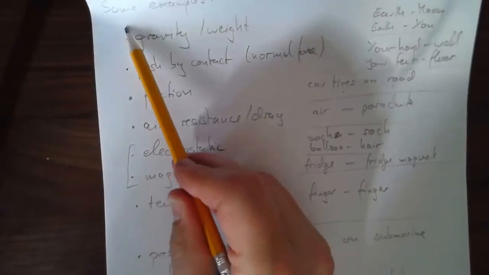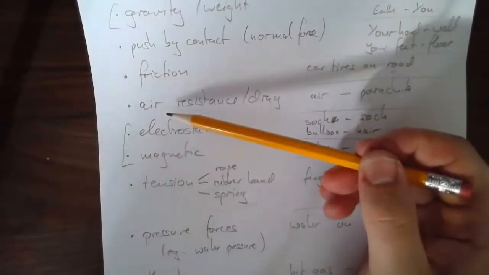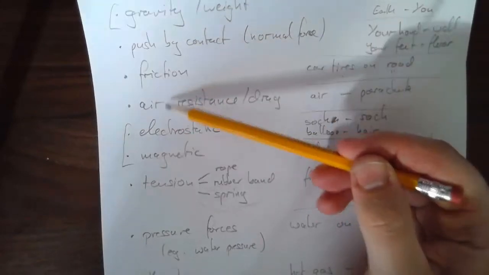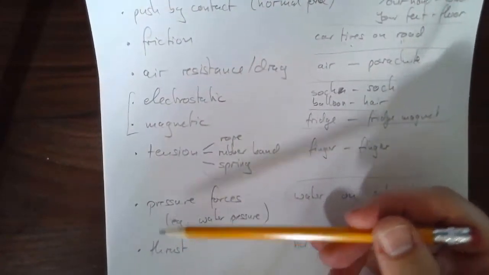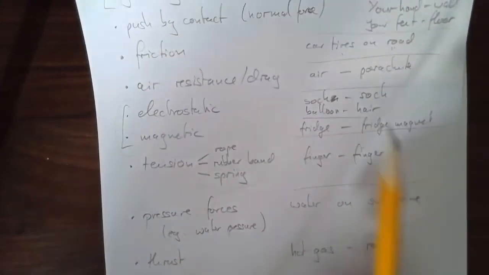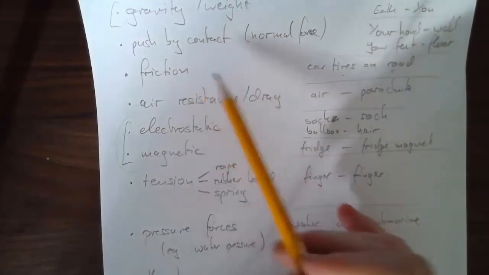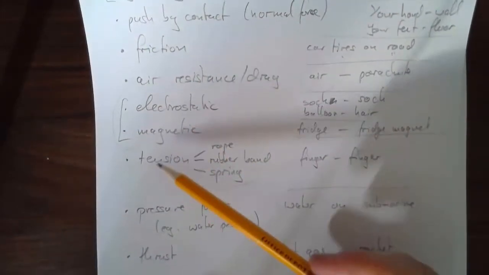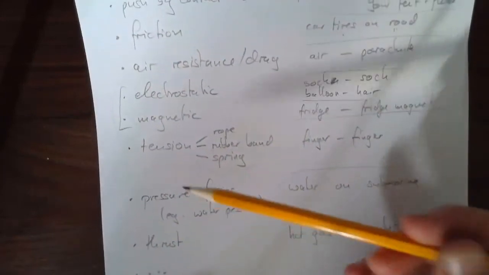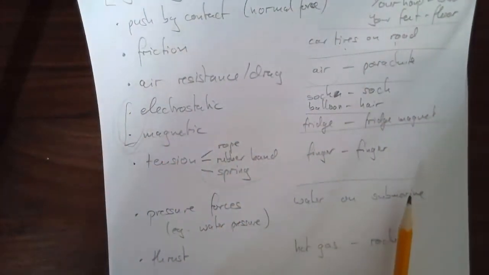Gravity is a fundamental one, right? So what about all the others? Well, it turns out pretty much all of them can ultimately be explained in terms of this one here, right? So my claim is that friction, contact, these normal forces like pushing by contact, air resistance, tension, thrust, all this stuff really comes down to being aspects of the electromagnetic force.